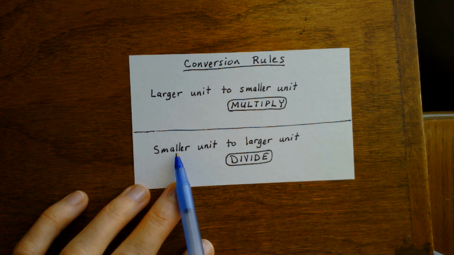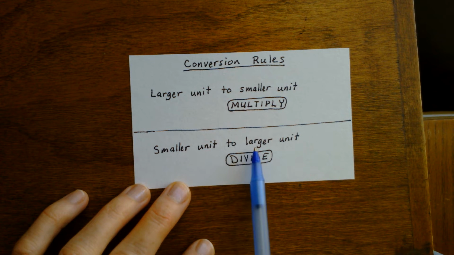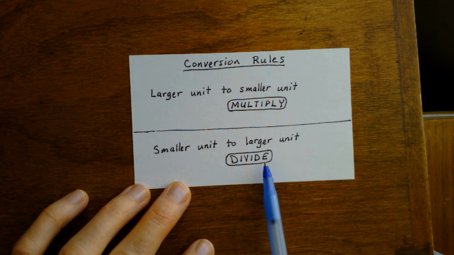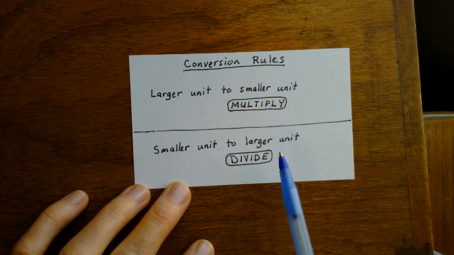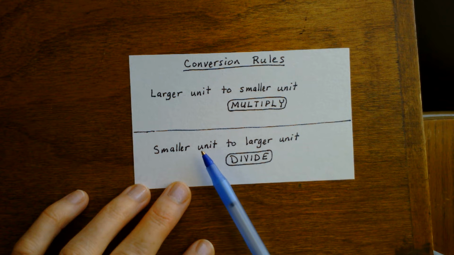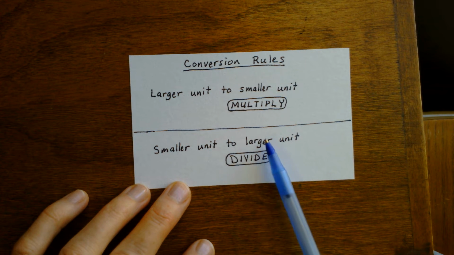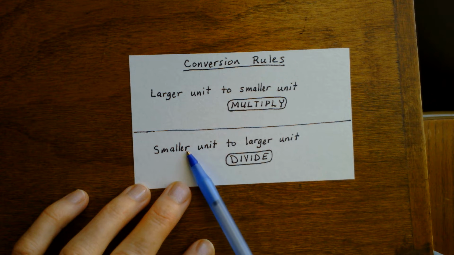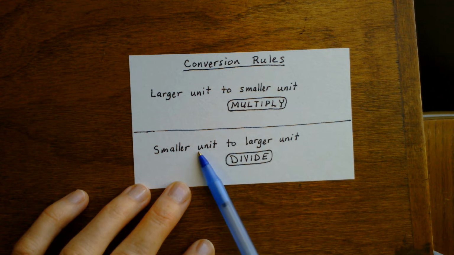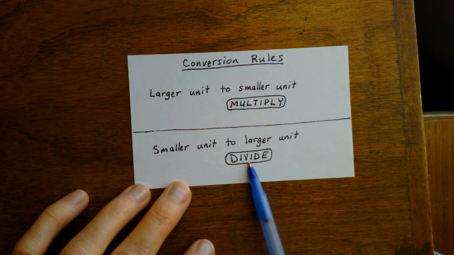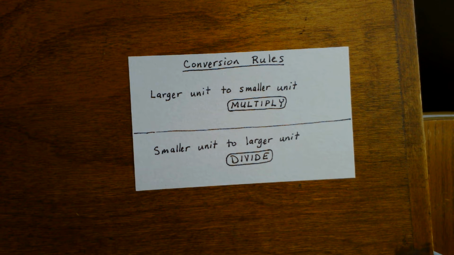And then the opposite is the only other rule. If you're converting from a smaller unit to a larger unit, you will divide. So for example, if you're converting from cups to quarts, cups are smaller. So if you're going from cups to quarts, you're going from smaller to larger, so you will divide. So those are the rules. And if you learn those, it's just going to make it super easy for you.